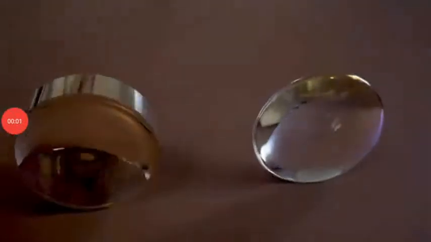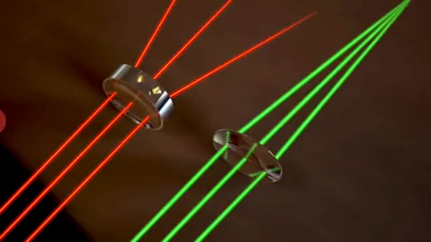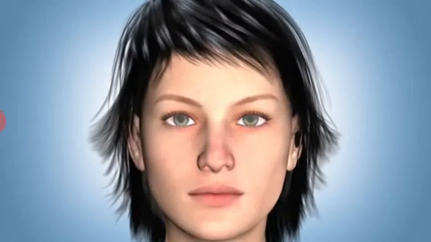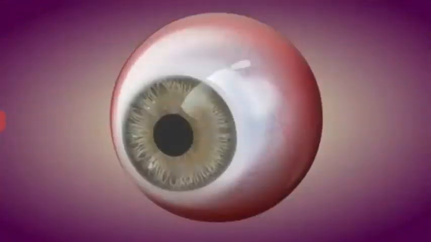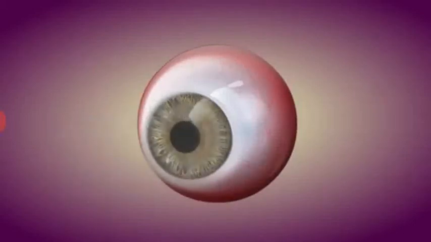Know that a lens is an optical device that transmits and refracts light. Our eyes too have lenses that enable us to see objects around us. Let us see how the eye is put together and how it works. At the very front of the eye is a transparent structure called the cornea that helps to focus incoming light.